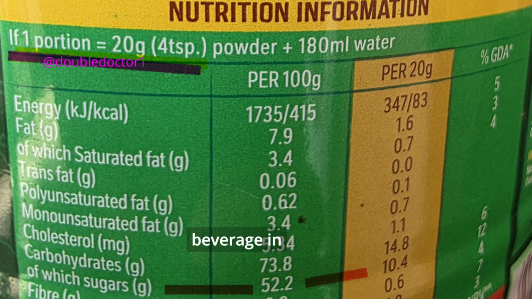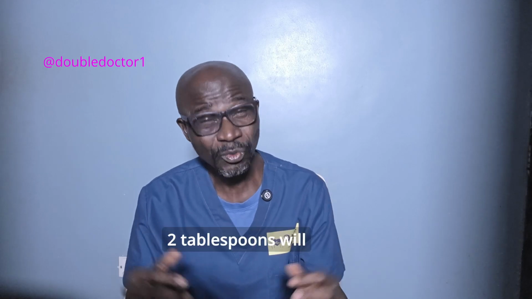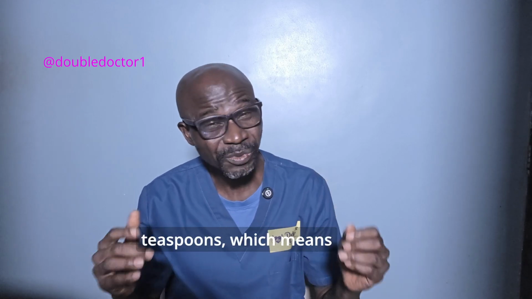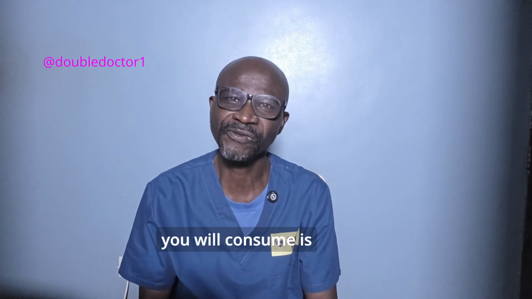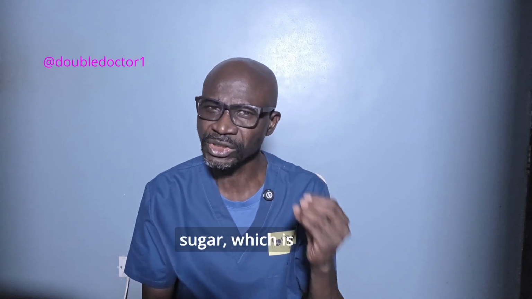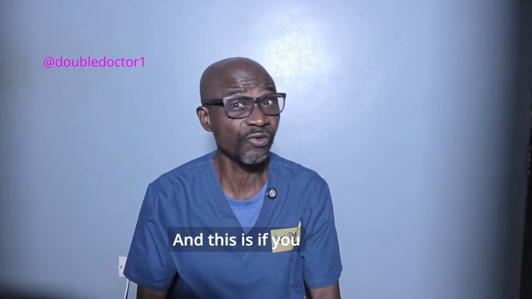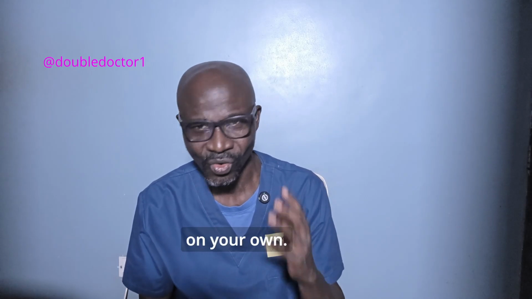For this popular beverage in Nigeria, you can see the recommended serving size is 4 teaspoons, which contains 10.4 grams of sugar. If you use tablespoons instead, 2 tablespoons will be equivalent to 6 teaspoons, which means the amount of sugar you'll be consuming is 15.6 grams of sugar, which is roughly 4 cubes. And this is if you did not add any extra sugar on your own.